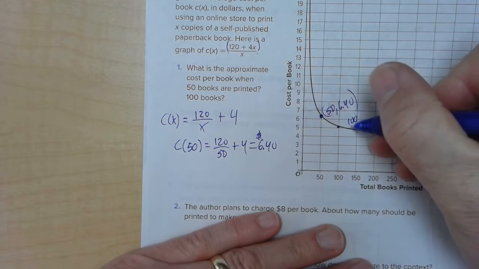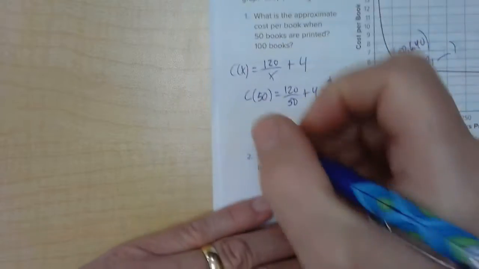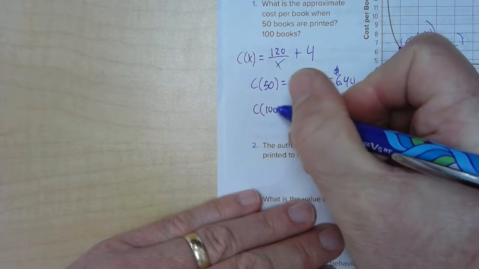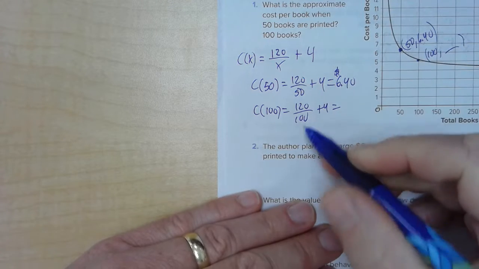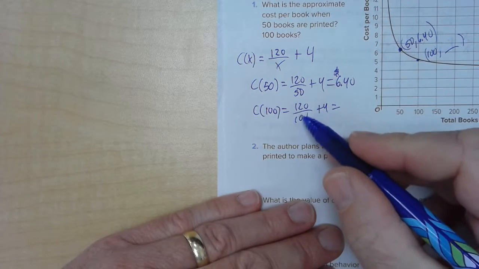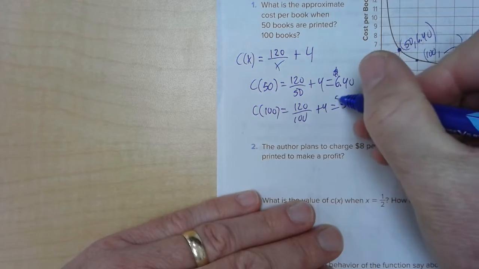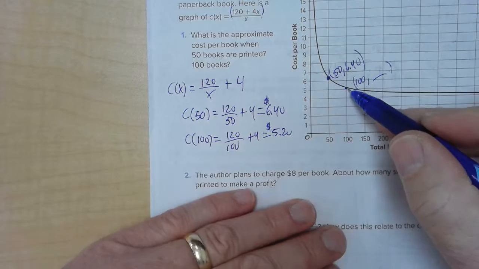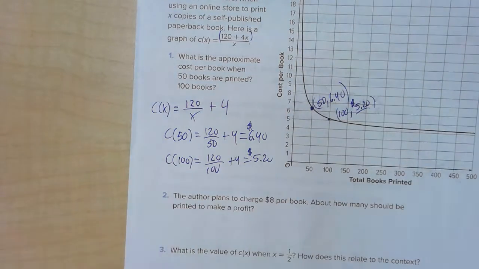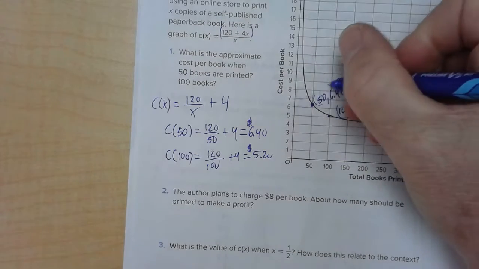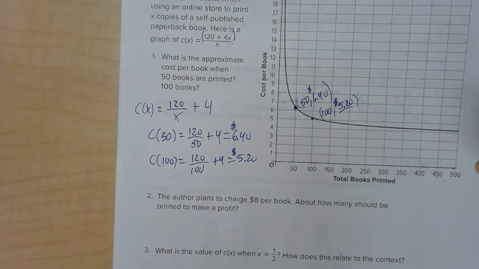100 books would be right there. And so for 100 books, it's a little bit more than 5. So how much more than 5? Well, we can figure that out. C of 100 is equal to 120 divided by 100 plus 4. That'd be $1.20, right? Because you move the decimal point 2 places. So it'd be $5.20. And if you look on there, yep, that looks like $5.20. Okay. So there's the amount that you pay for the different amounts. So the more you print, the cheaper it is per book.